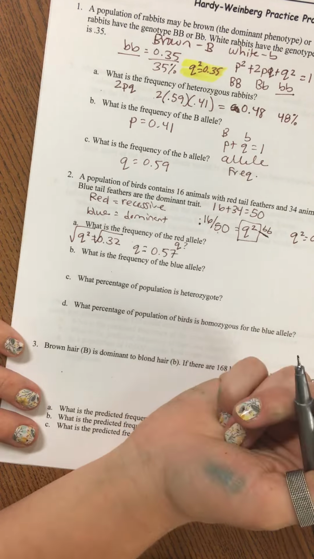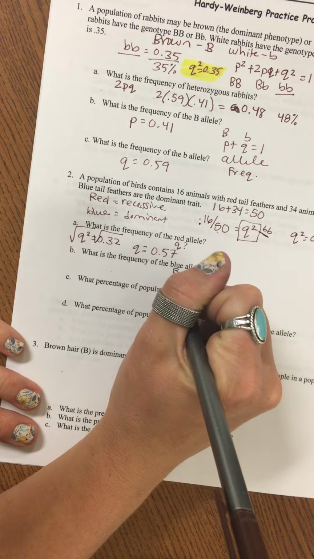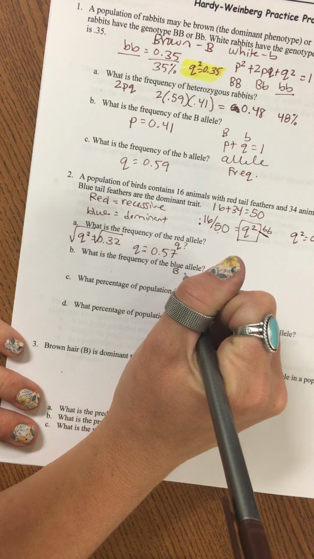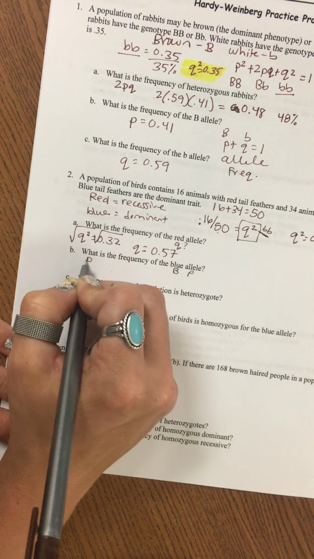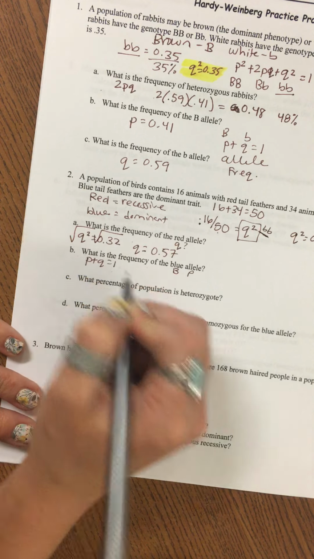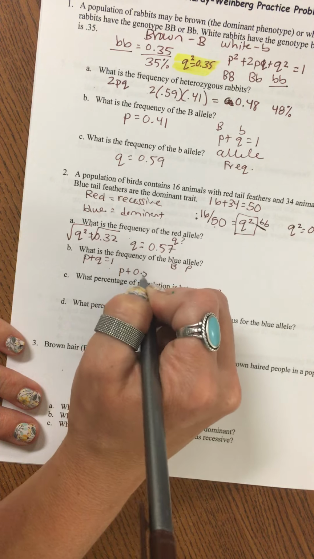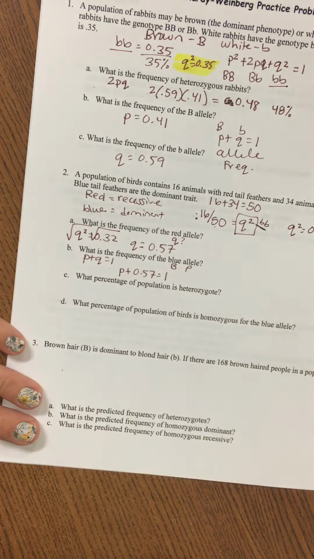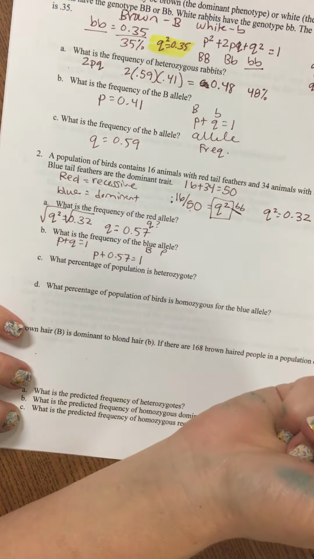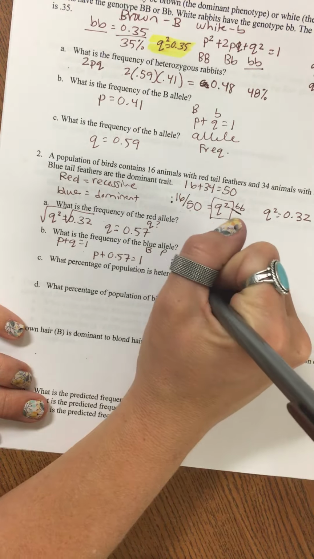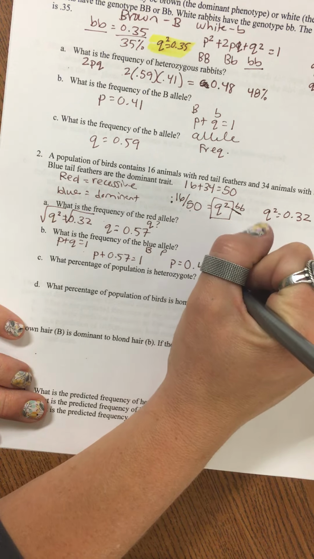And then for part B, it's asking me what is the frequency of the blue allele. So that's my dominant trait, which is p. So I'm going to take the formula p plus q equals 1. And in this, I know that p plus 0.57 is equal to 1. So then I can subtract 0.57 from both sides. And I get that p is equal to 0.43.